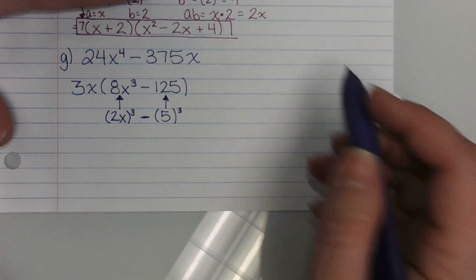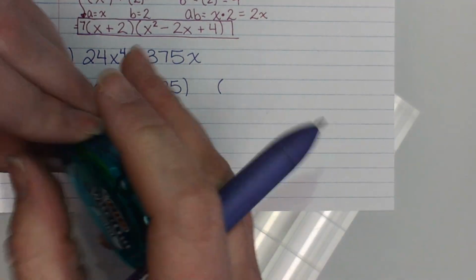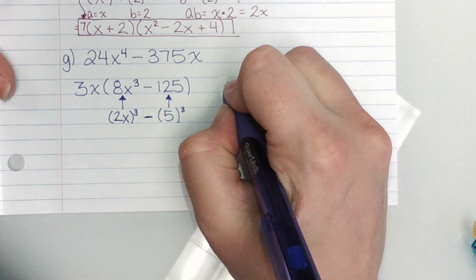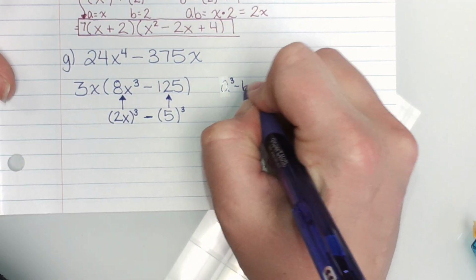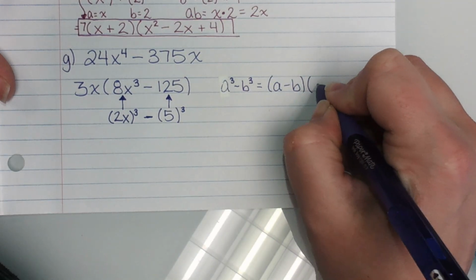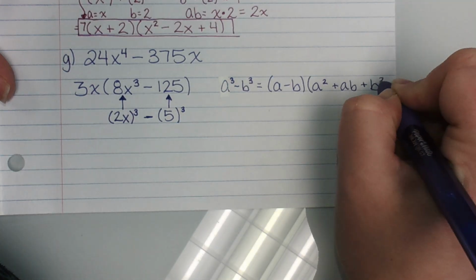Okay. So, why did I put a parenthesis there? Dumb. I keep putting extra parentheses. Don't mind me. So, a cubed minus b cubed. Again, the format of that was a minus b, a squared plus ab plus b squared.